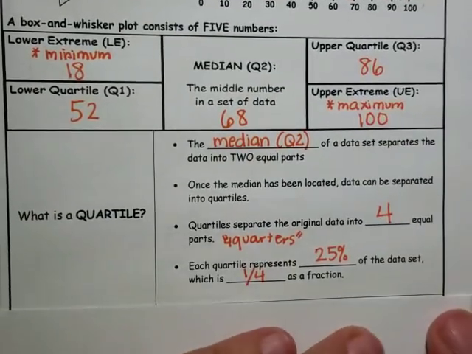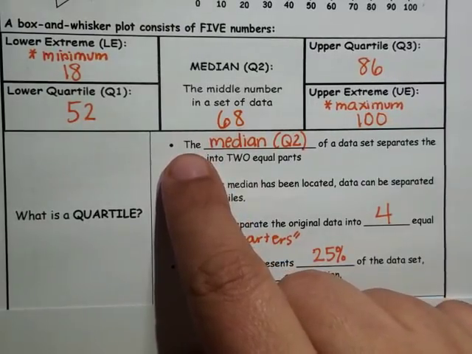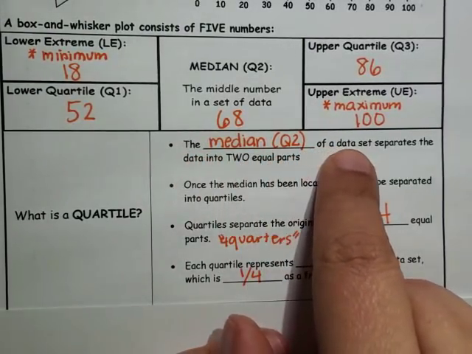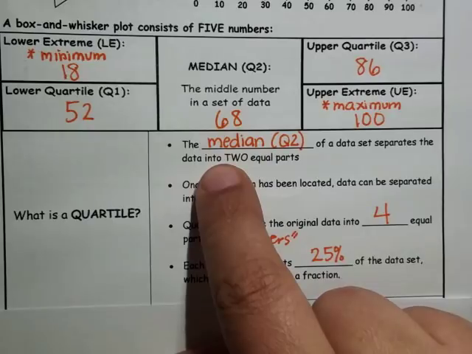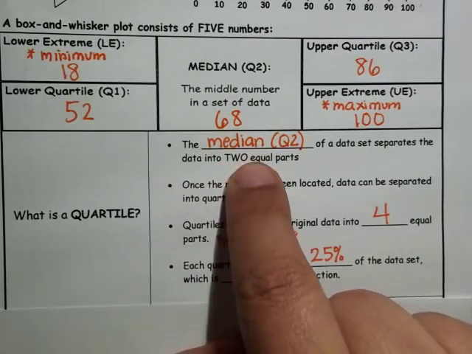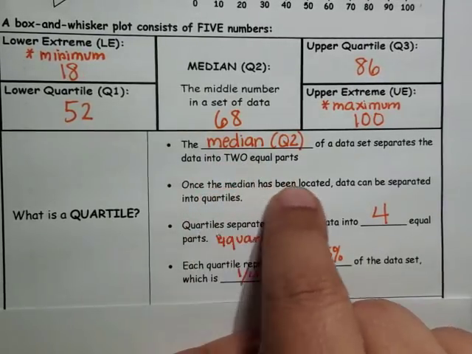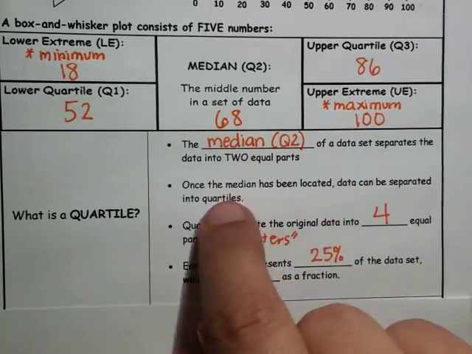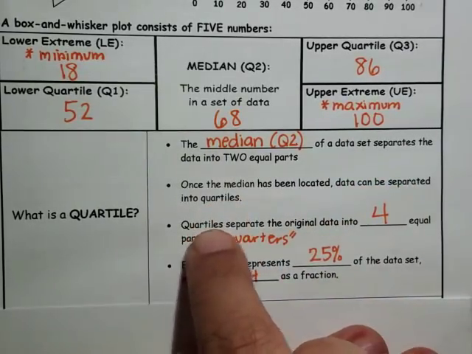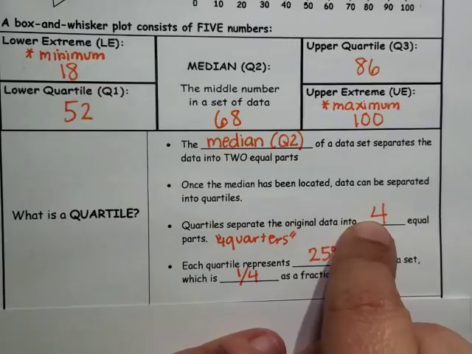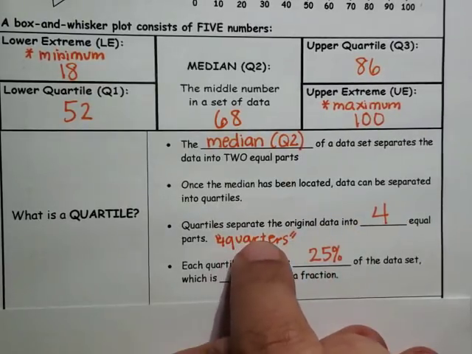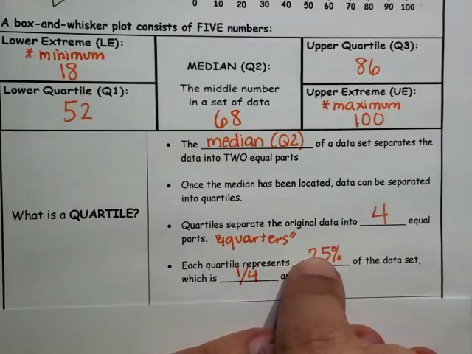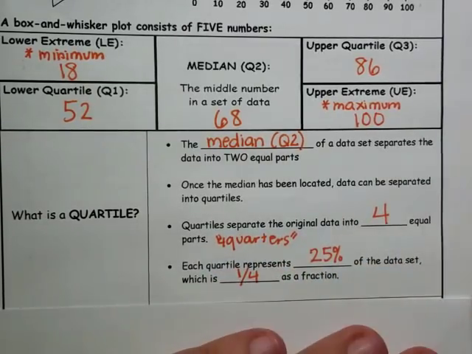So what is a quartile? Let's begin with the median. The median, which is Q2, is the data that separates all the data into 2 equal parts. Once the median has been located, the data can now be separated into quartiles. So quartiles separate the original data into 4 equal pieces. Think of the word quarters. So you have 4 quarters and $1. Each quartile represents 25% of the data, which is 1/4 of the fraction.